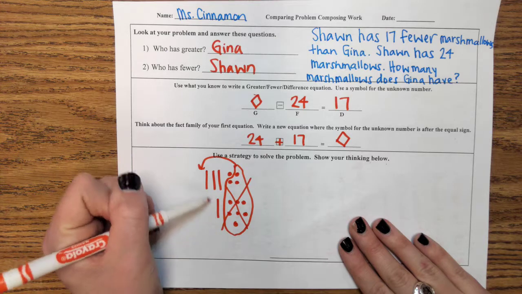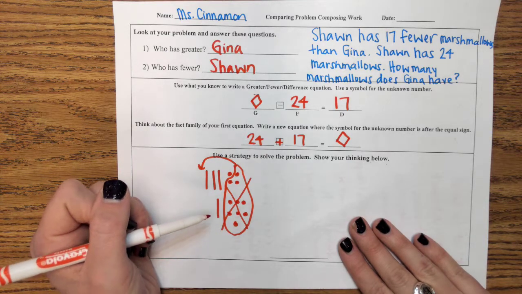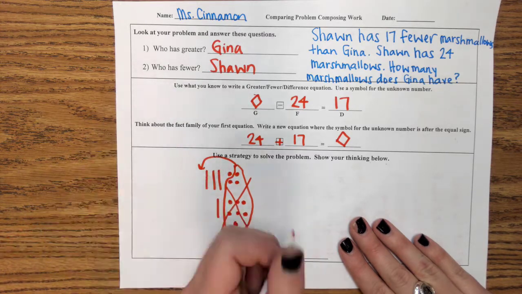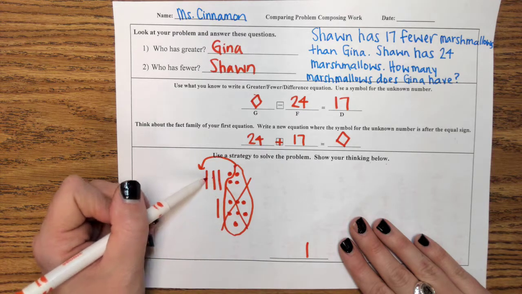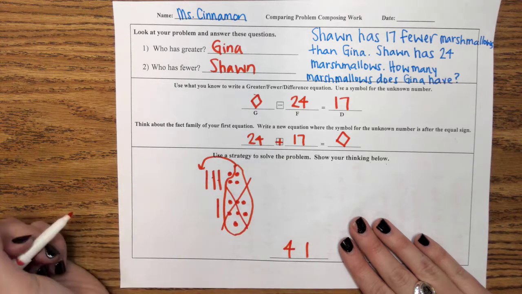And then I have to look at my tens. I can't regroup my tens. And so I have to see what I have left. I have 1 one left. I'm going to make sure, yep, just the 1. And then I need to count my tens. 1, 2, 3, 4. 1, 2, 3, 4. All right. So I have my number, 41.